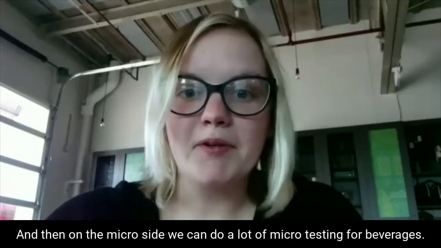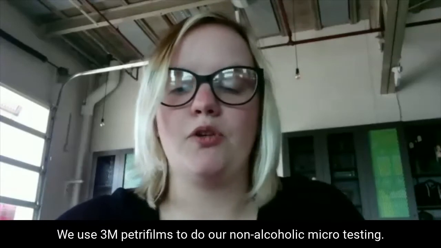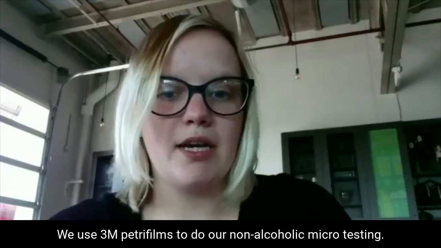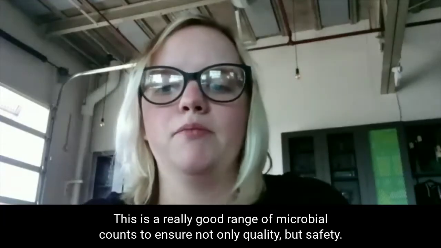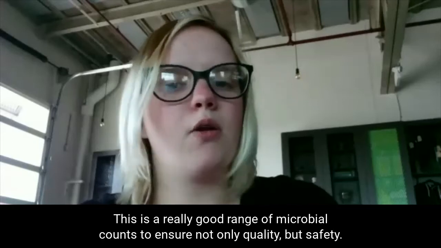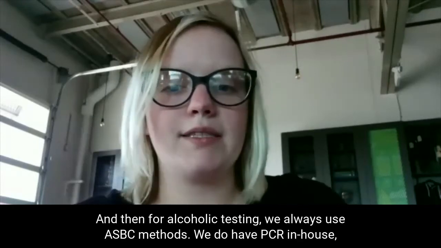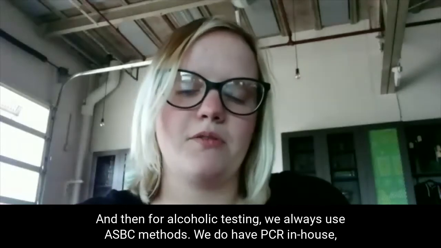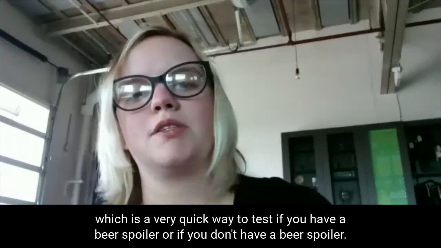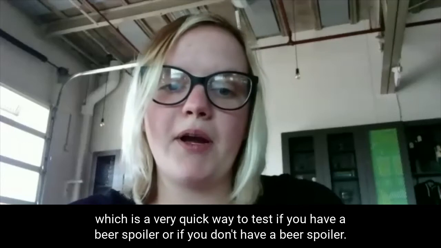And then on the micro side, we can do a lot of micro testing for beverages. We use 3M Petri films to do our non-alcoholic micro testing. This is a really good range of microbial counts to ensure not only quality but safety. And then for our alcoholic testing, we always use ASBC methods. We do have PCR in-house, which is a very quick way to test if you have a beer spoiler, if you don't have a beer spoiler.